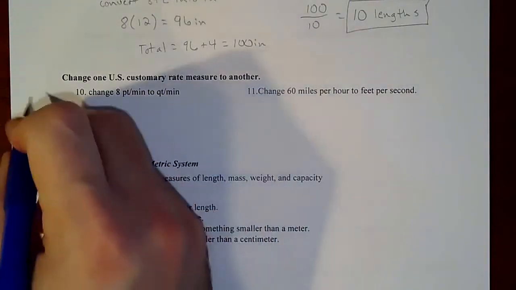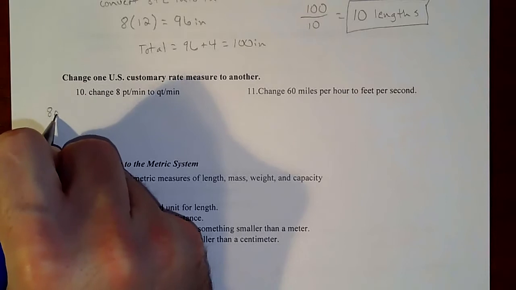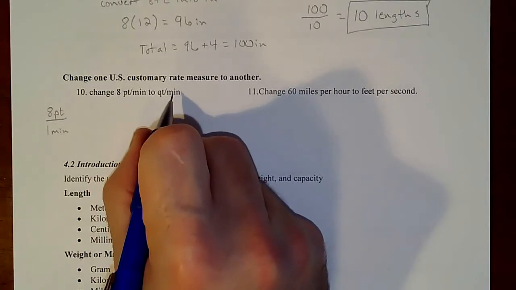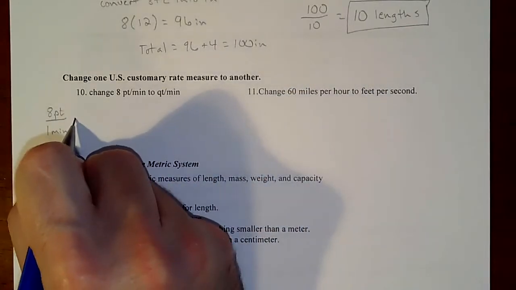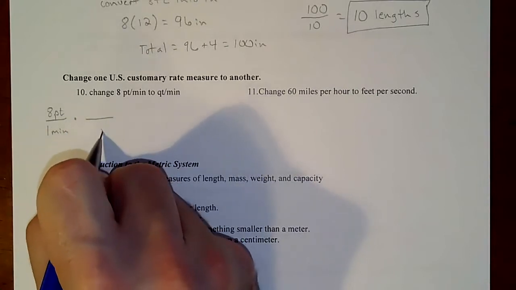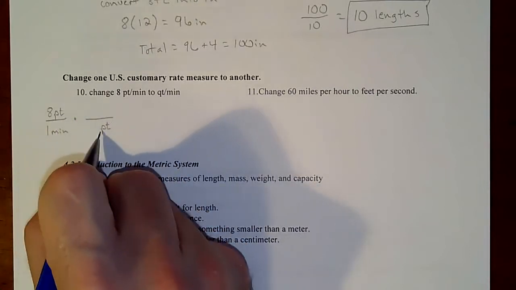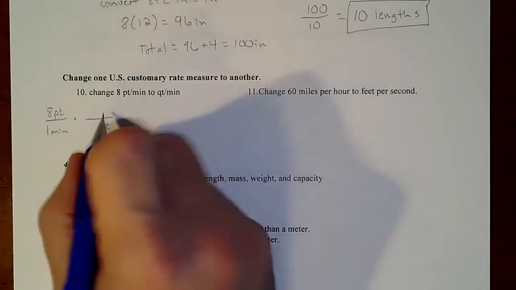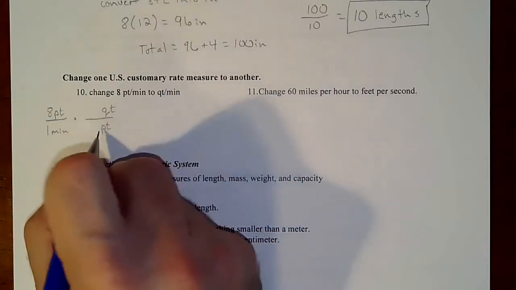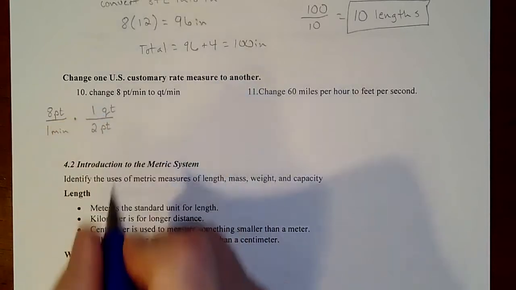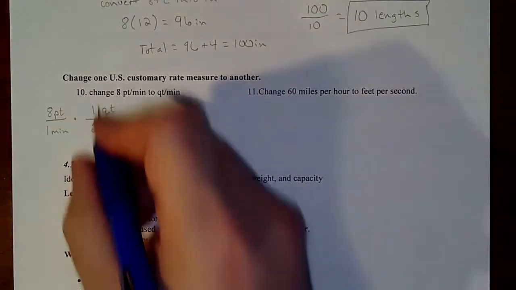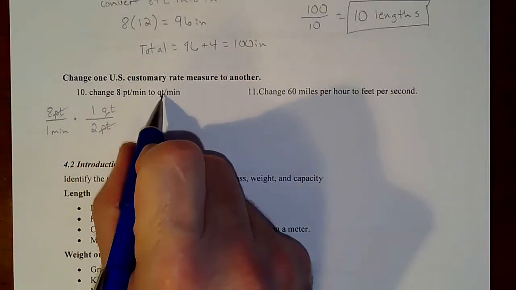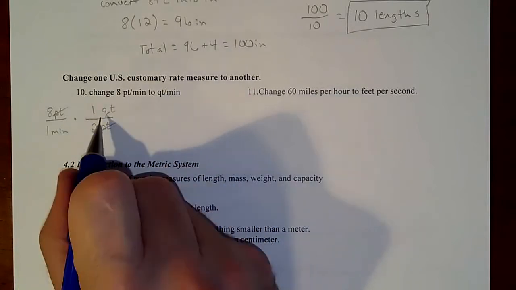So if you're going to go 8 pints per minute, we're just going to start off with 8 pints in 1 minute. Okay, so what we need is quarts per minute in the end. So we need to get rid of any pint measurement. I'll put that on the bottom so my labels will cancel each other out. And I'm going to convert pints to quarts. So I have 2 pints is 1 quart. All right, so if I cancel pints, the labels work out great. I'm left with quarts on the top, which is what I want, and minutes on the bottom, which is what I want. So that's it.